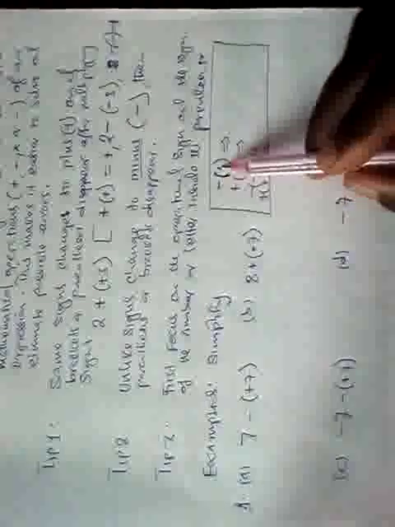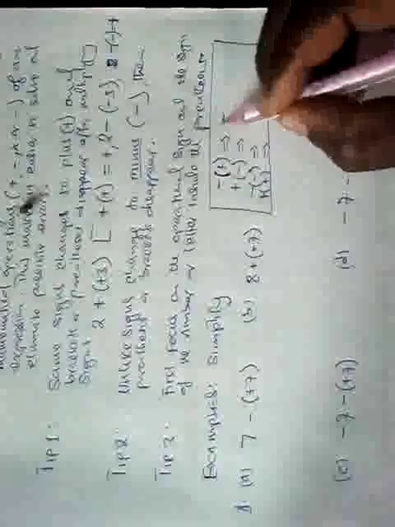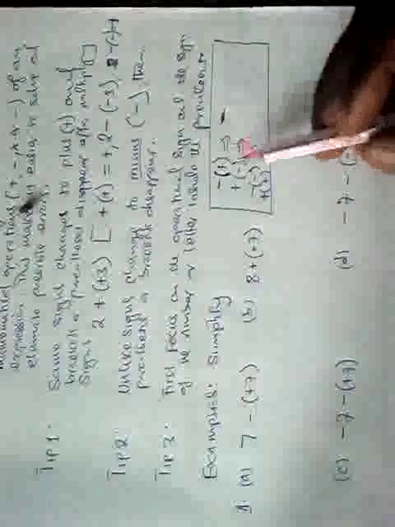If you look at this, negative and positive, you ask yourself a question: are they same signs? No, they are not. So to remove the brackets, we are going to change this to minus because they are different signs.